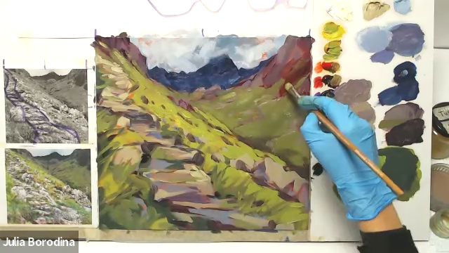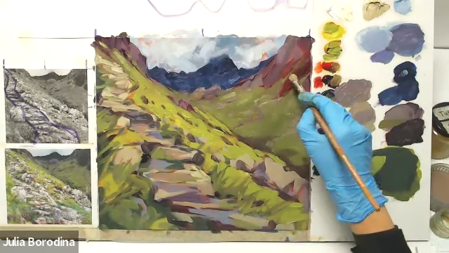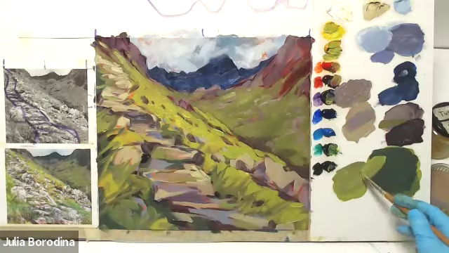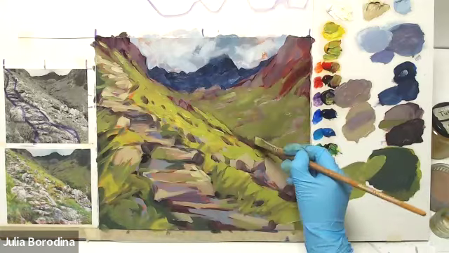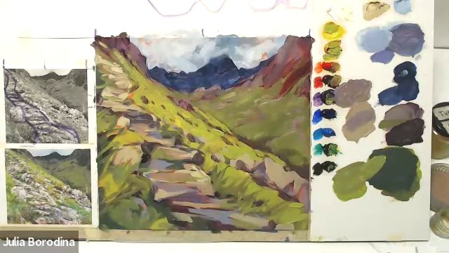I'm happy with that. I'll just add a tiny bit of that water for the waterfall.